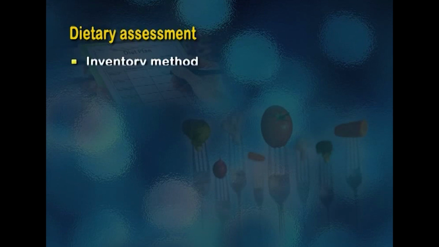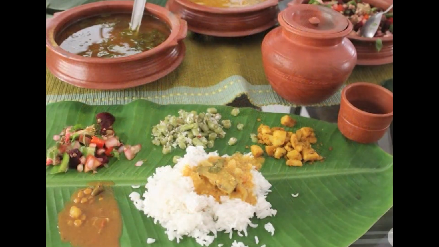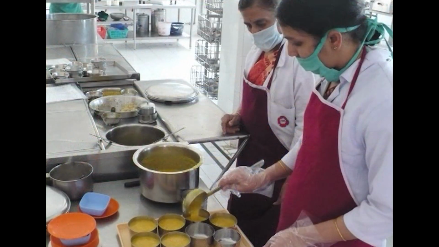The first method is called the inventory method. This method is often employed in an institution like hostels, army barracks, orphanages, and homes for the aged, where there are homogeneous groups of people who are taking their meals from a common kitchen. In this method, the amounts of foodstuffs issued to the kitchen as per the records maintained by the warden are taken into consideration. No direct measurement or weighing of food is done. A reference period of 1 week is desirable.